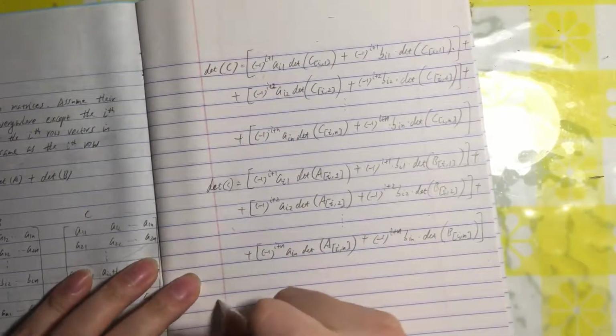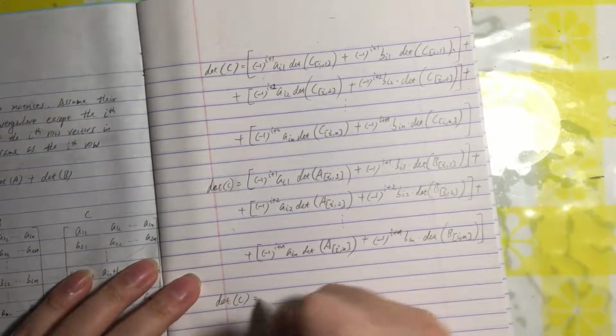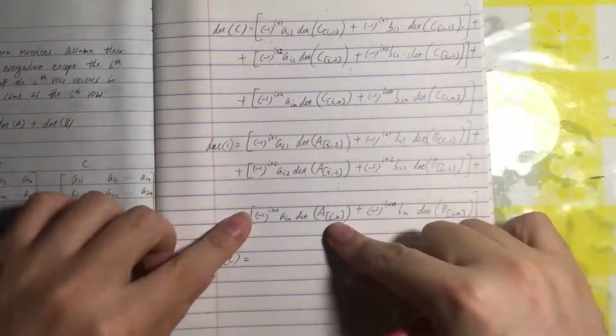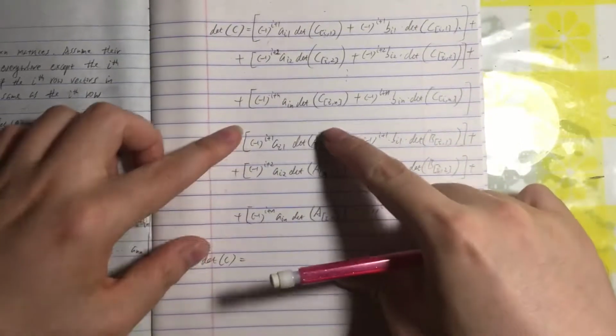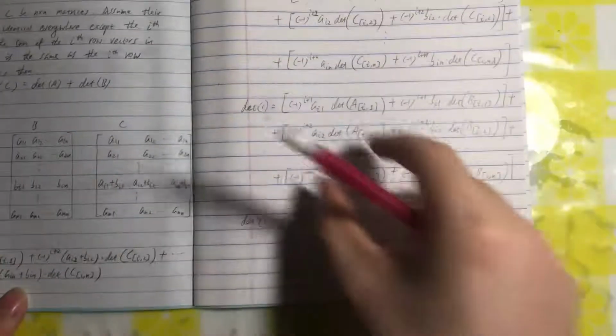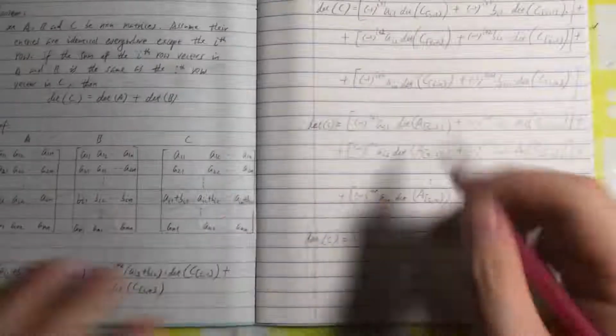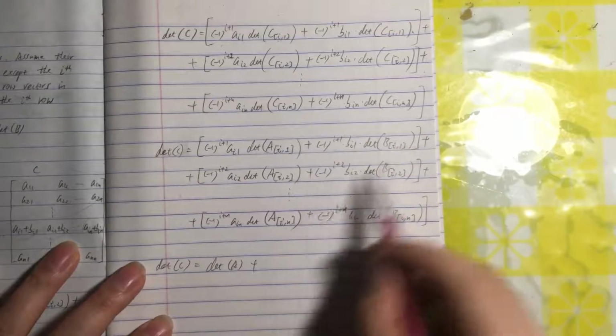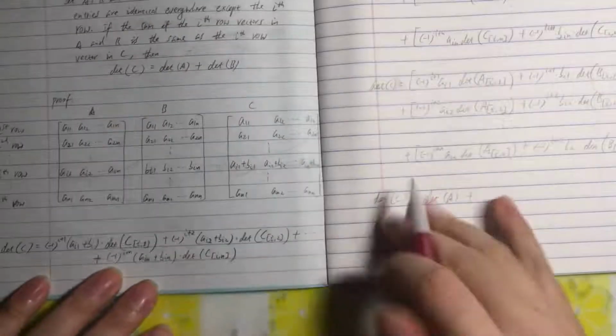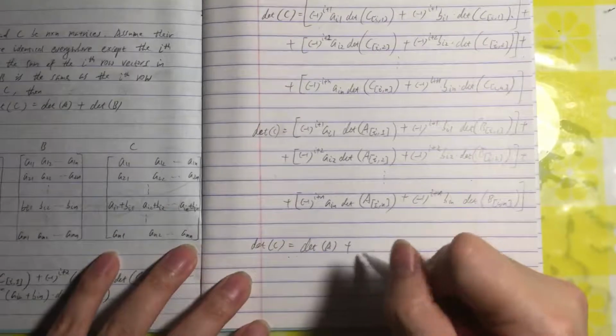Then, if we observe this value here, the value in the first part, that's the cofactor expansion of matrix A along the ith row. So this is equal to the determinant of A. And this is the cofactor expansion of matrix B along the ith row. So that's the determinant of B.